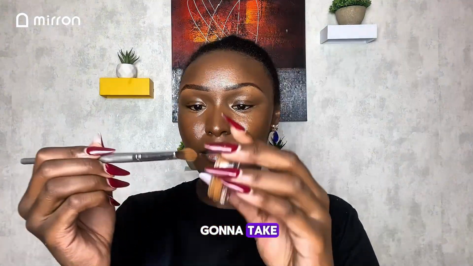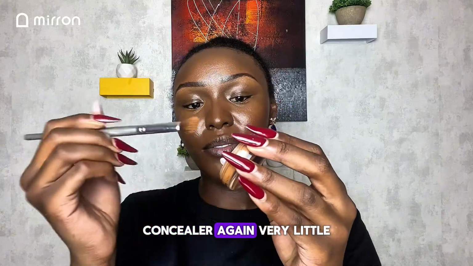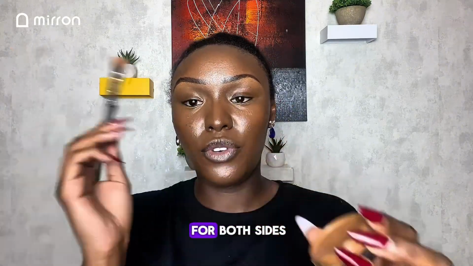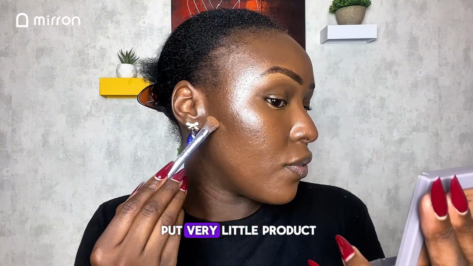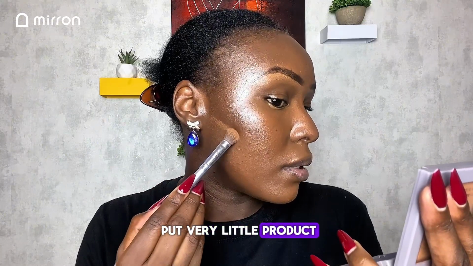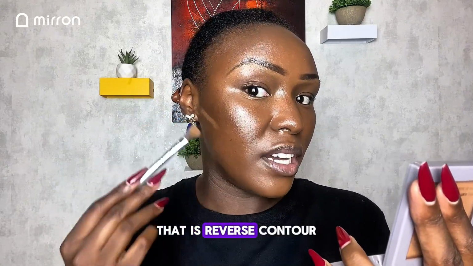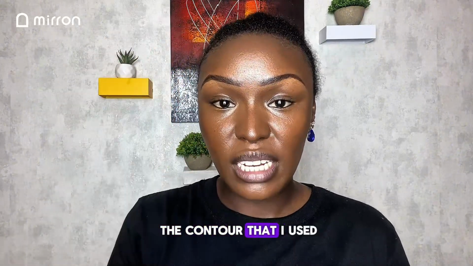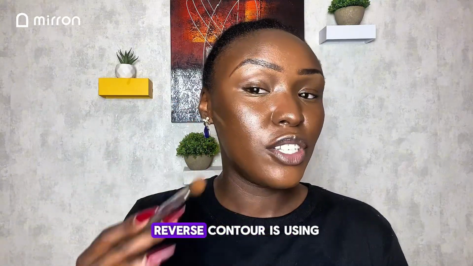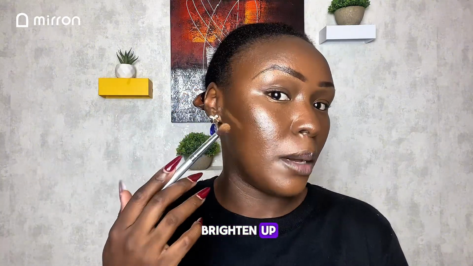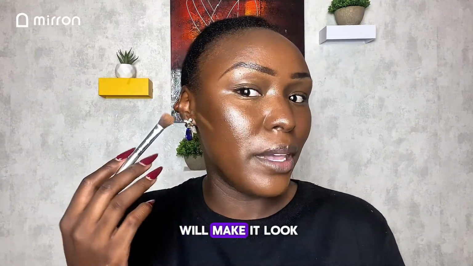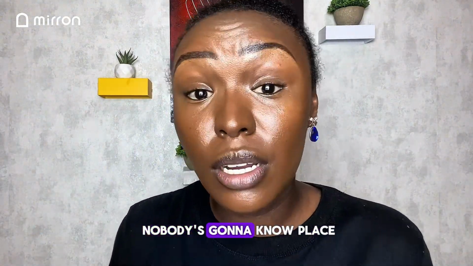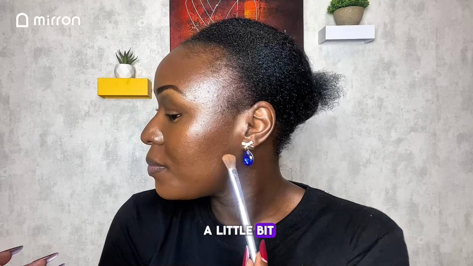We're gonna take concealer again, very little because we're gonna use it for both sides. You remember the finish line I told you? You're just going to put very little product right there. That is reverse contour. If you don't have the contour that I used, reverse contour. Reverse contour is using your concealer just to brighten up because your foundation is already your shade. So just a little will make it look like, oh, there's contour actually, and nobody's gonna know. Place a little bit.